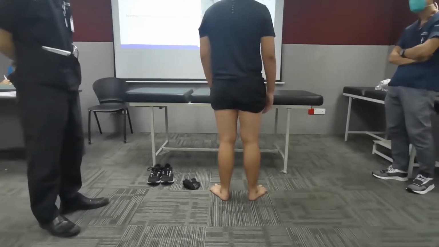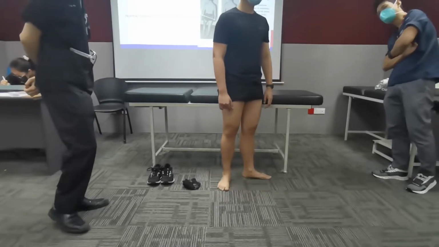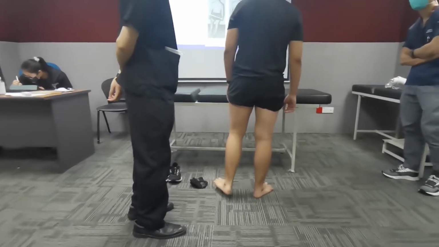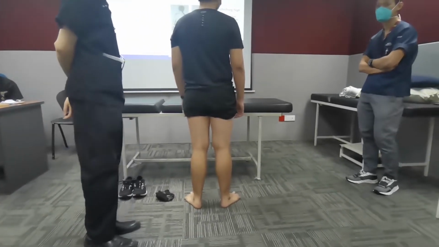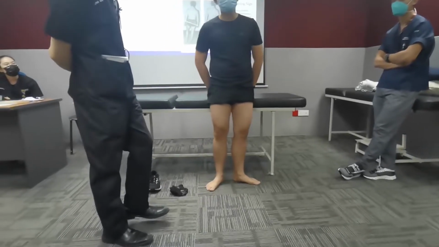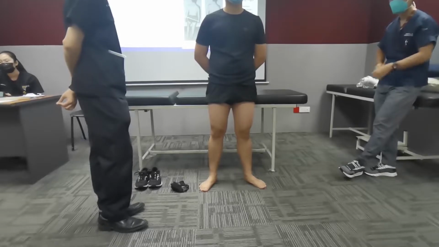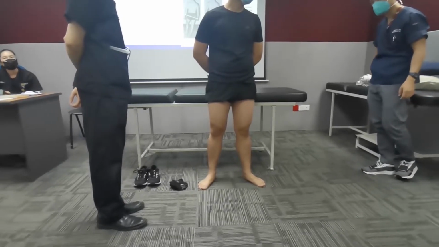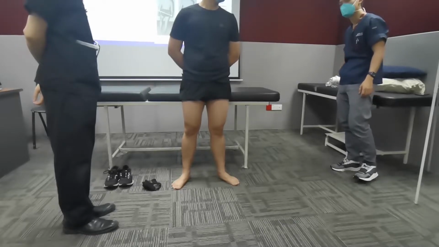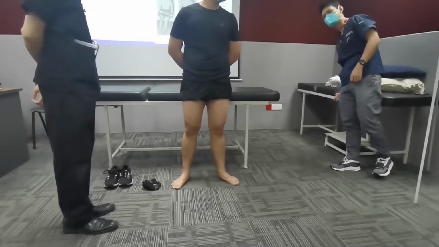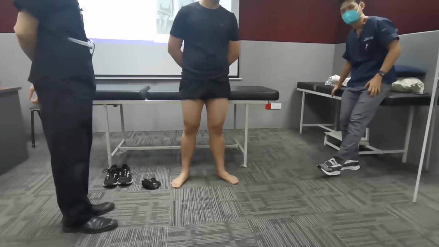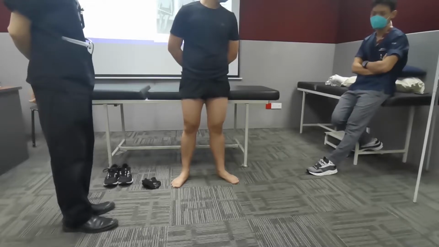Sometimes they will compensate by leaning on the other side. When they lean on the other side, it seems like the pelvis doesn't drop, but you need to counter that leaning. Unless you can feel a good contraction of the abductor, actually feel the abductor contract, then you can say it's positive. But if they lean, they're not actually contracting the abductor, they're just trying to not make the pelvis drop.